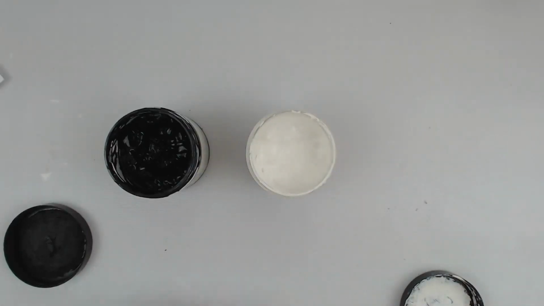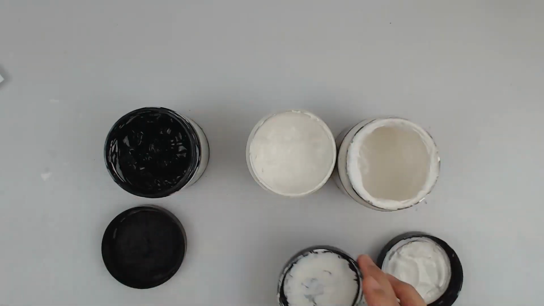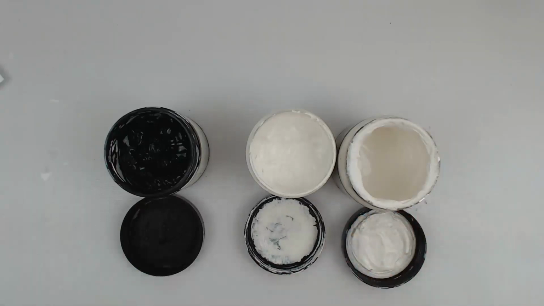All right, so we're going to talk a little bit about gesso, if I can get this one open. There we go. So make sure I get my... Okay, Janie, that's exactly what I was going to talk about.